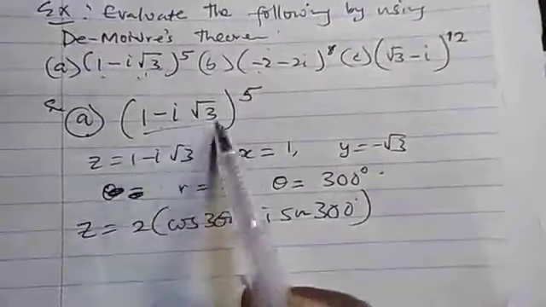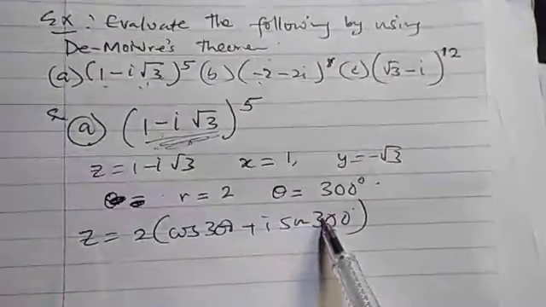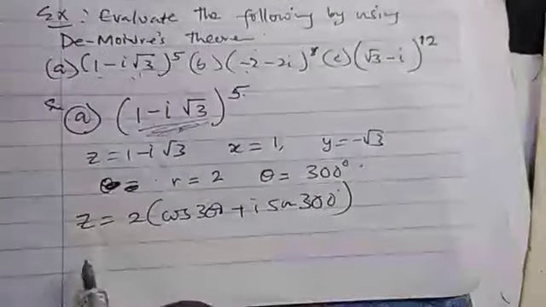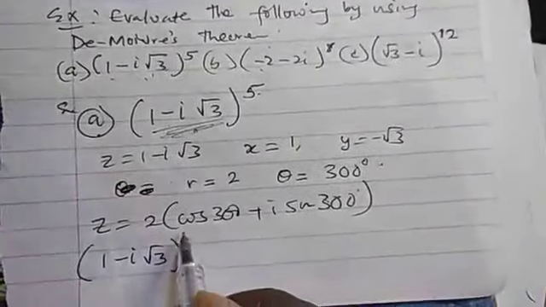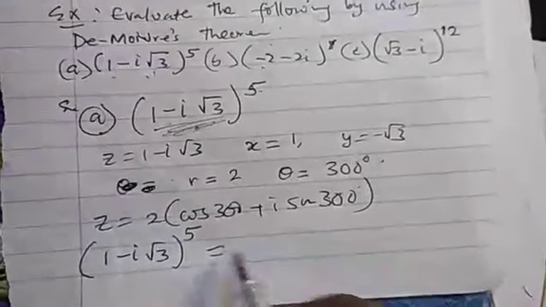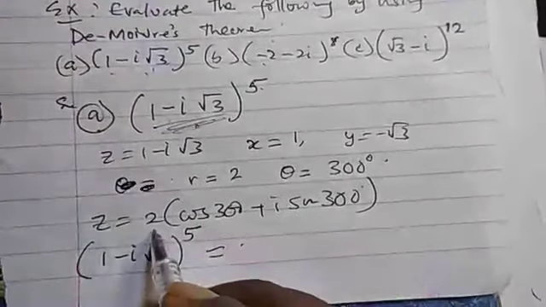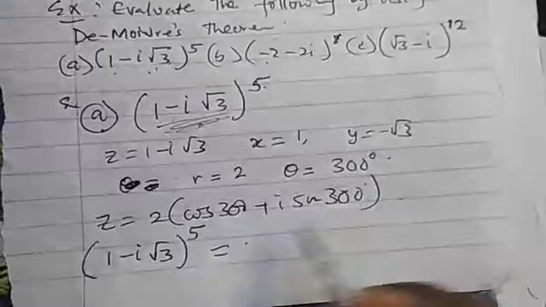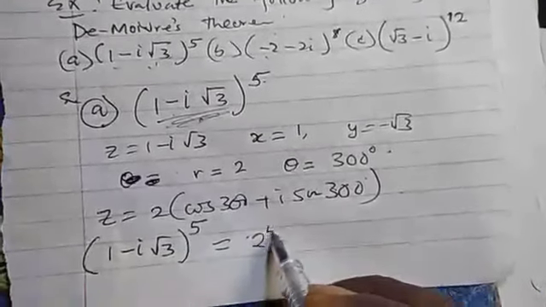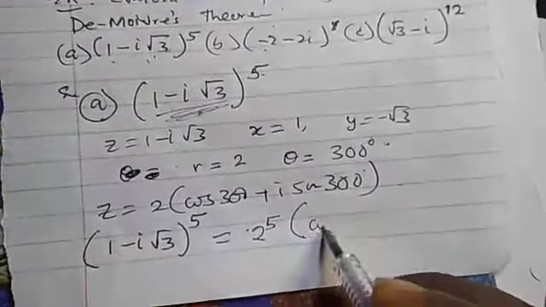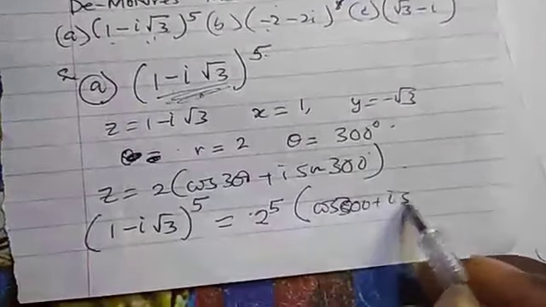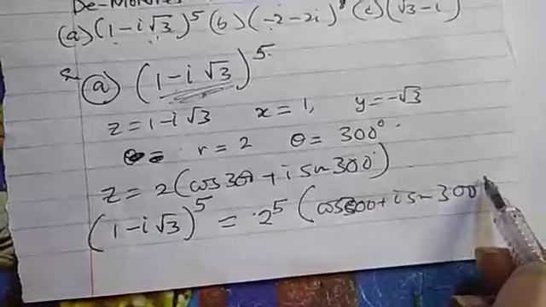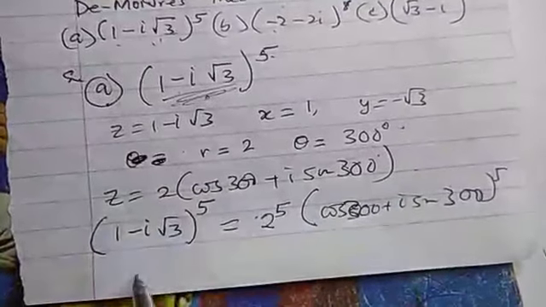Now, we have successfully expressed this in polar form. Then we can now apply De Moivre's theorem. 1 minus i root 3 raised to power 5. So we just raise the whole of this answer to power 5. That will be 2 raised to power 5 into (cos 300 + i sin 300) raised to power 5.